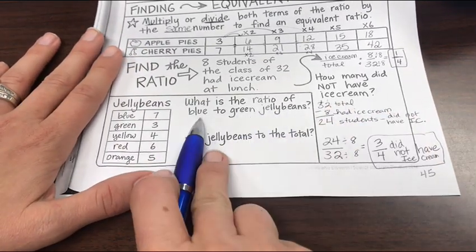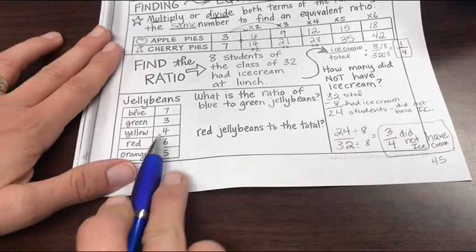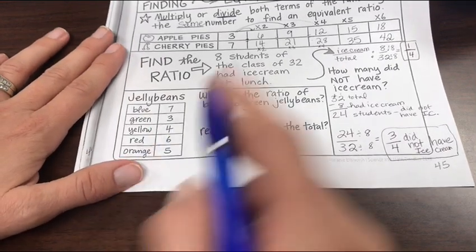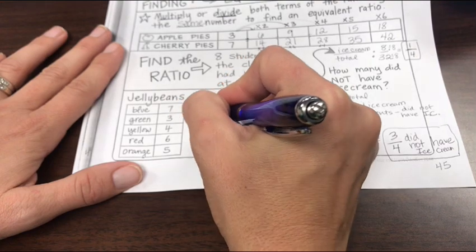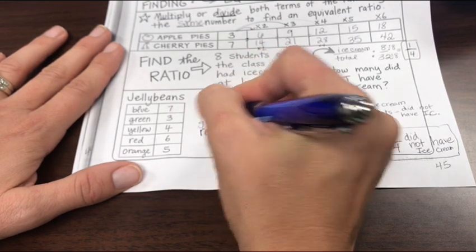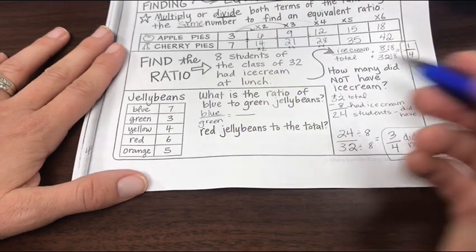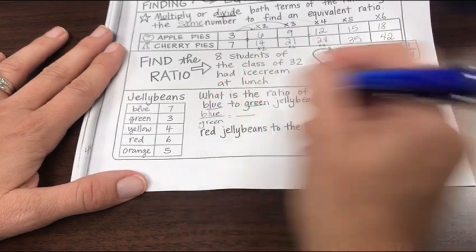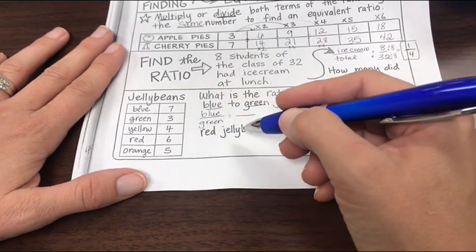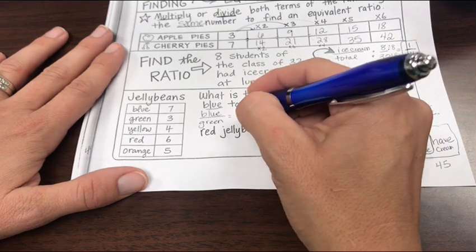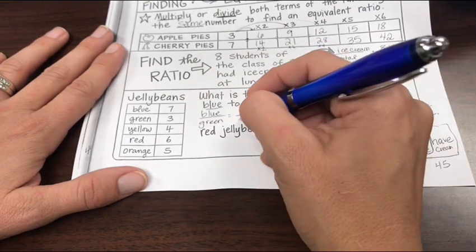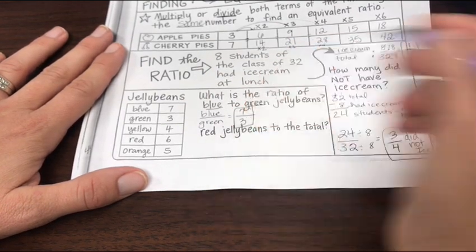So what is the ratio of blue to green jelly beans? So let's look here. So blue to green. So I always like to label so that I make sure I don't make any silly mistakes. And I put it in that order. Blue goes first, green goes second. So blue to green is 7 blue to 3 green. Okay, so that's one way to write it.